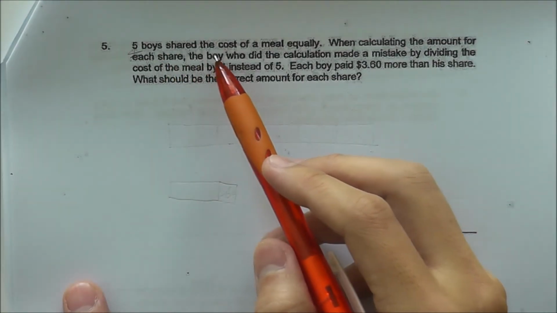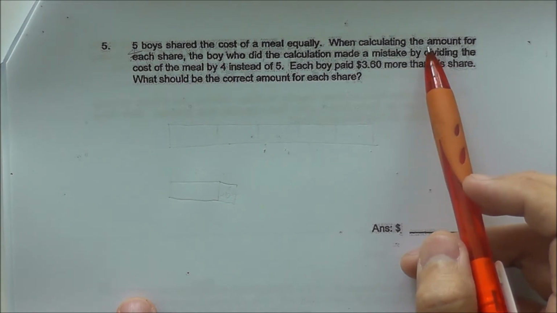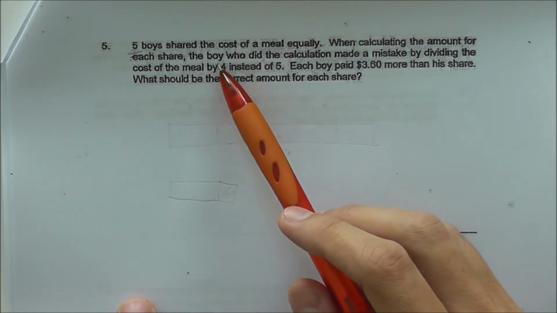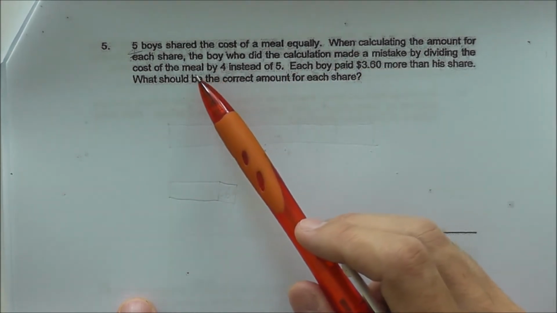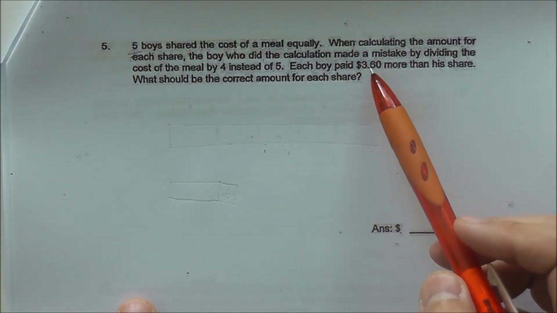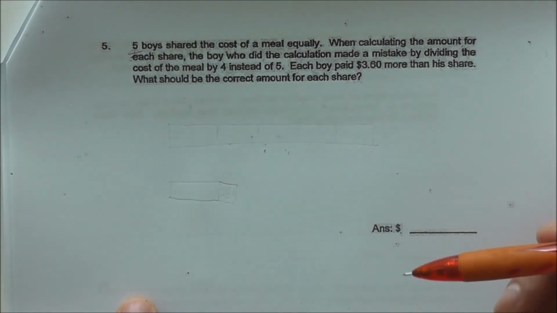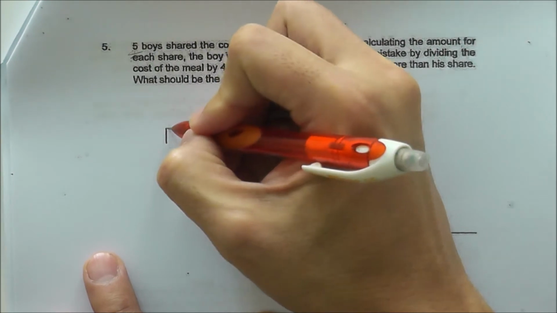Question 5. 5 boys shared the cost of a meal equally. When calculating the amount of each share, the boy who did the calculation made a mistake by dividing the cost of the meal by 4 instead of 5. So each boy paid $3.60 more than his share. What should be the correct amount of each share? Guys, first of all, I will draw a long unit.